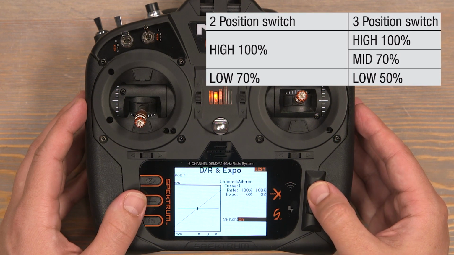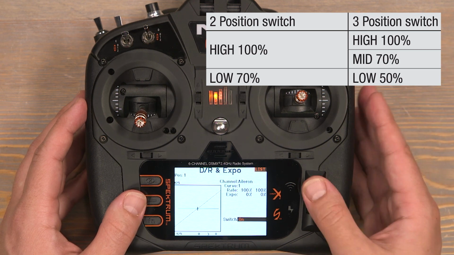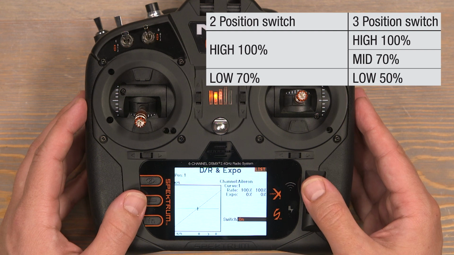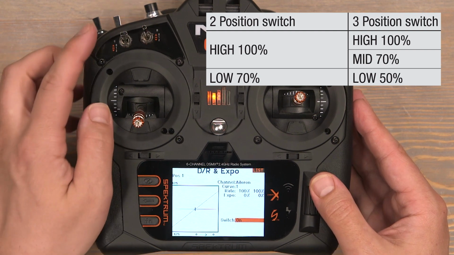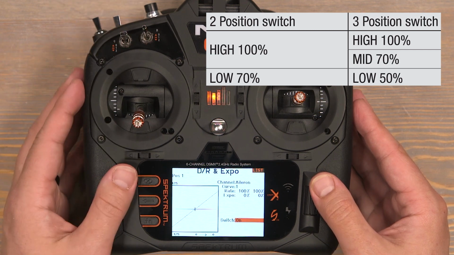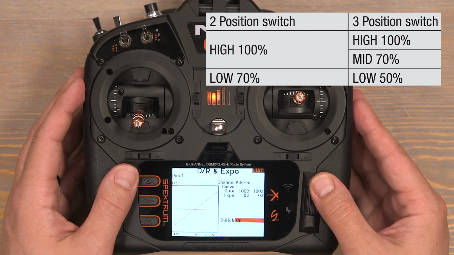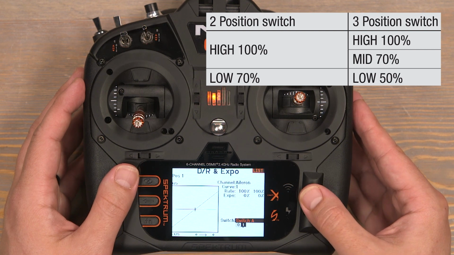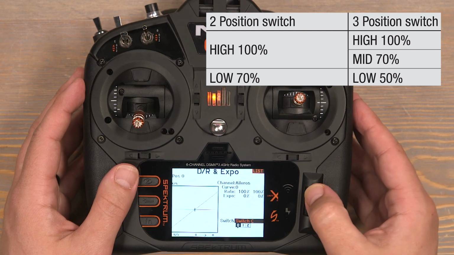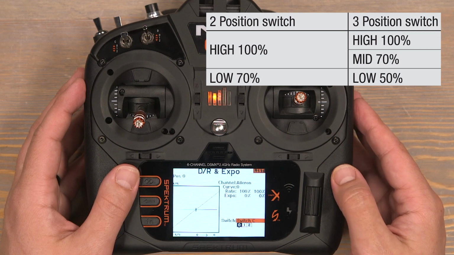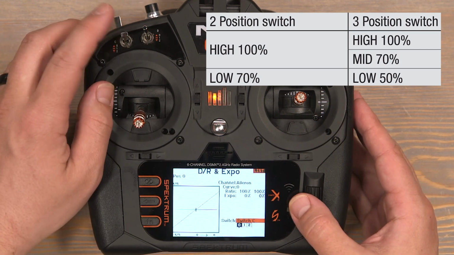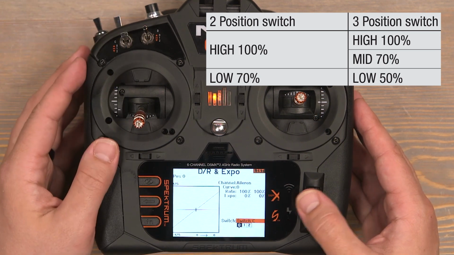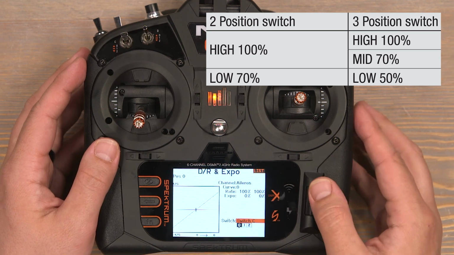The manual suggests a 2-position switch for high and low rates, or you can utilize a 3-position switch for high, mid, and low rates. I'll be using the C switch, which is a 3-position switch, so I'll go ahead and utilize high, mid, and low rates. Select the C switch, click to lock it in. With the C switch in the 0 position, that will be my high rates, so I'll leave that at 100%.